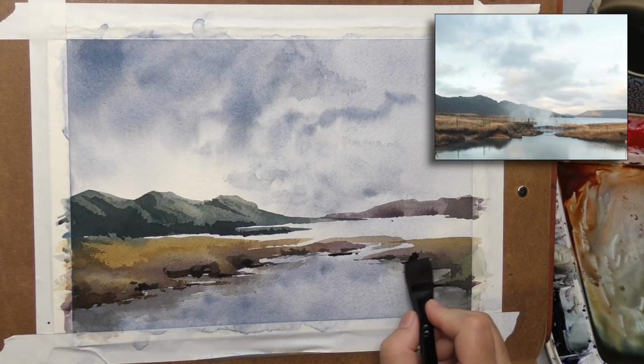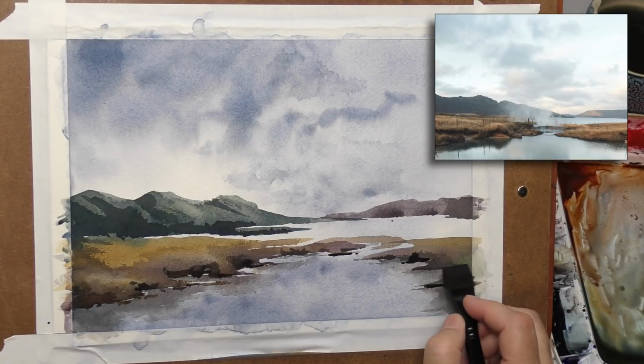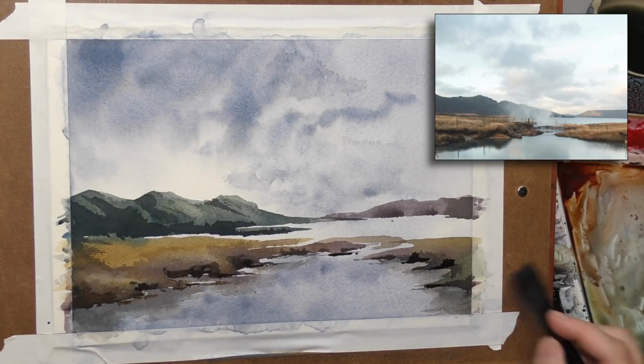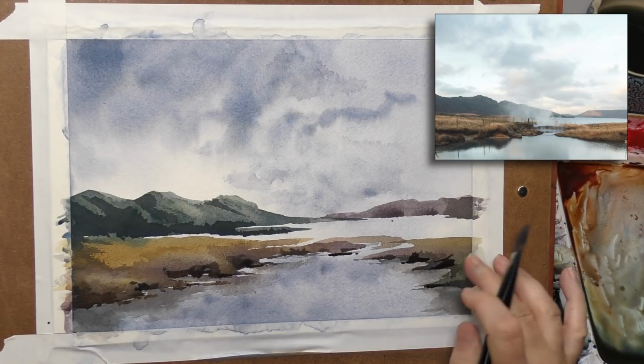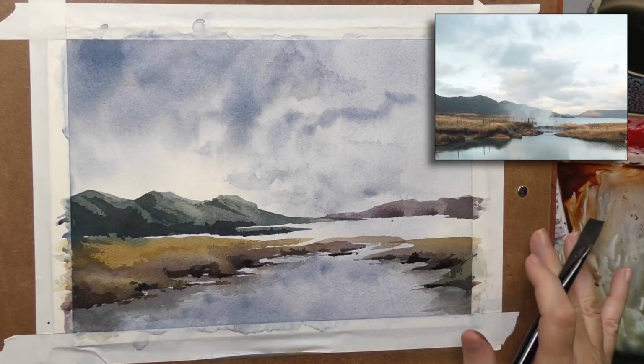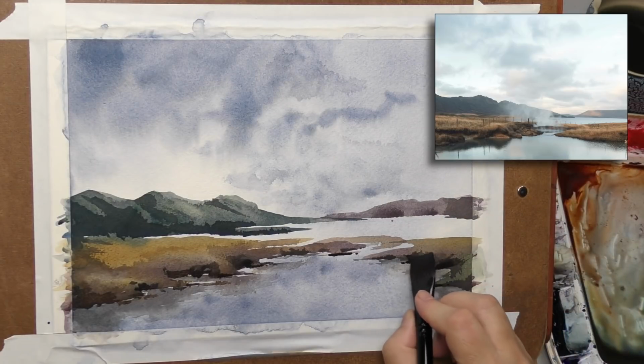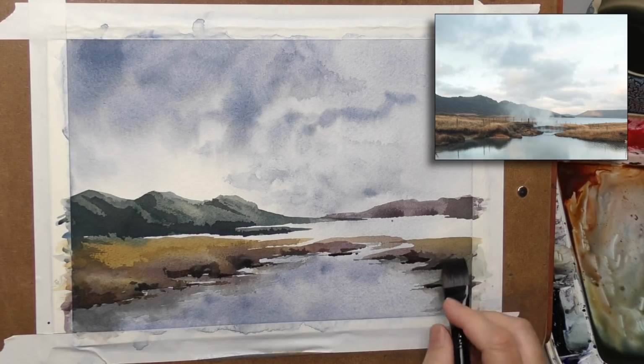This forces you to stay out of that and focus on the values of the landforms, the major shapes. And if you have to put a little detail in there, just use the corner.